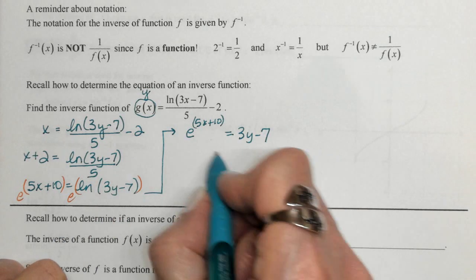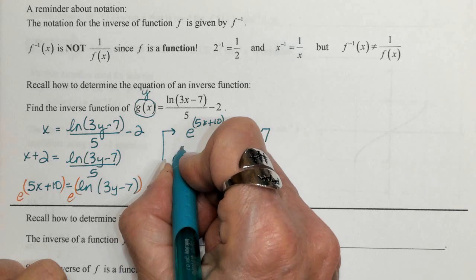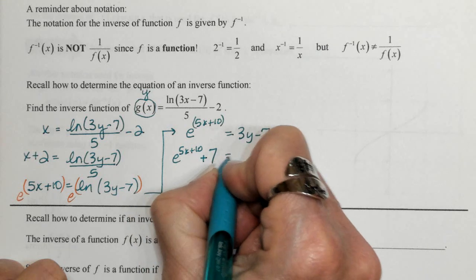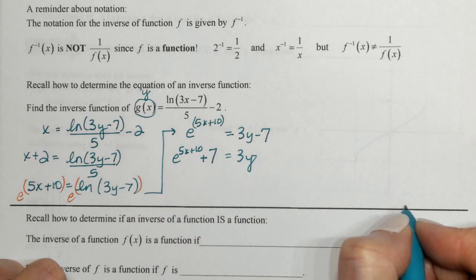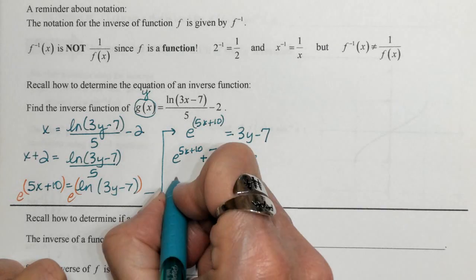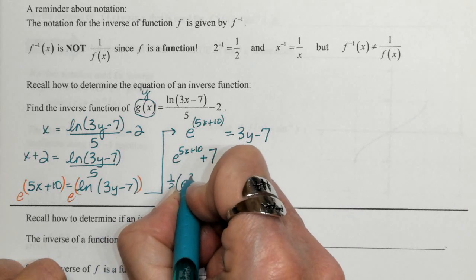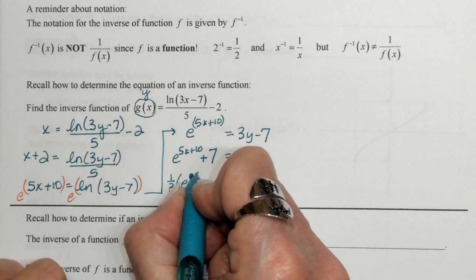Continue solving for y, add 7 to both sides. And lastly, divide by 3. Dividing by 3 is the same thing as multiplying by a third. I might just write it like that.